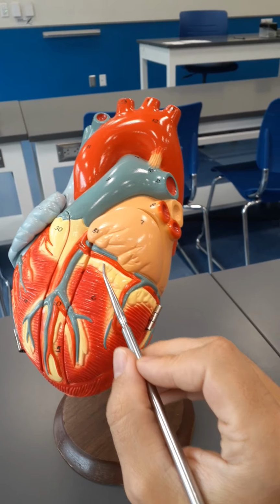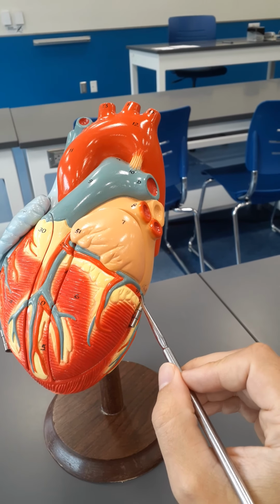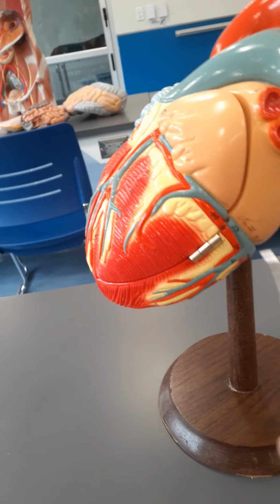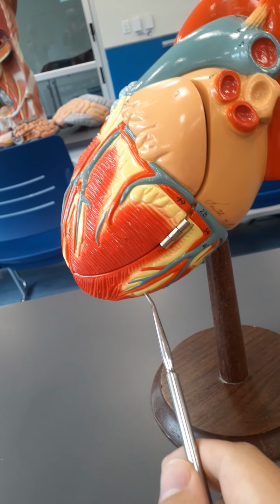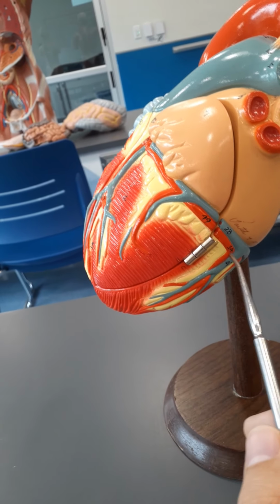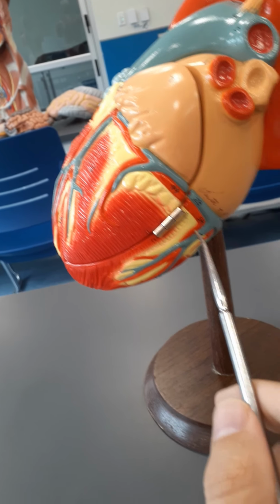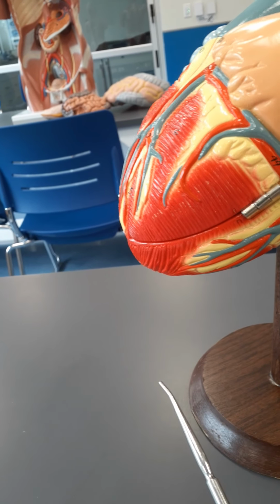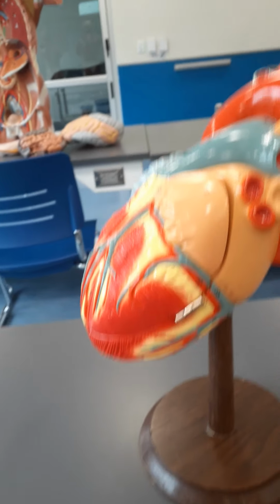So the coronary circumflex artery comes around the left side and comes down here. You kind of see this. So this artery, just looking at the red, not the blue, is the left marginal artery. Again, that's separating the posterior and the anterior sides.